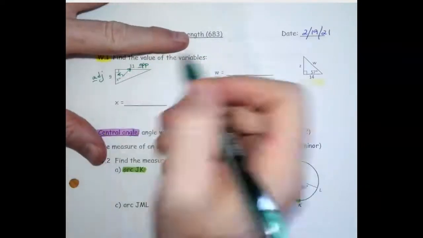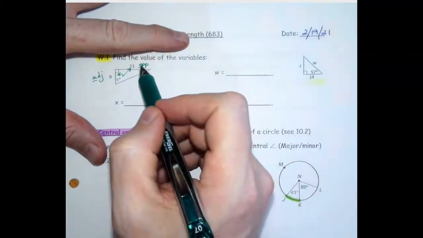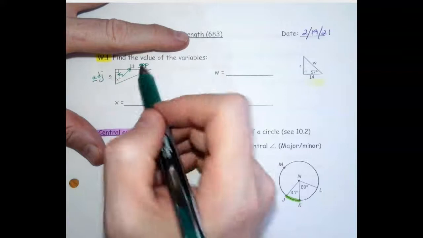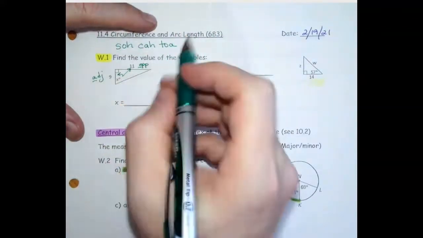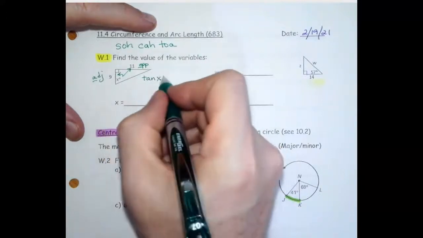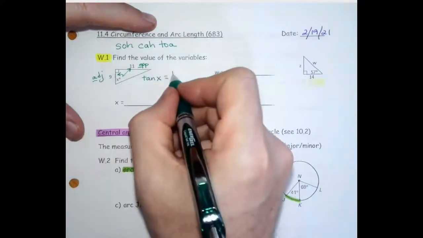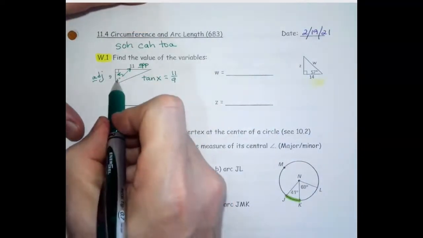So we think about SOHCAHTOA. We also like to practice just thinking from memory. So O and A, TOA, that's this one right here, O and A, TOA. So we're using tangent. So we're going to say the tangent of x equals the opposite over the adjacent. So that's 11 and 9. But we're actually trying to find an angle.